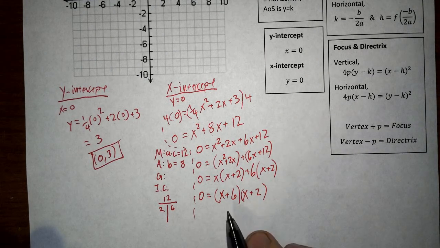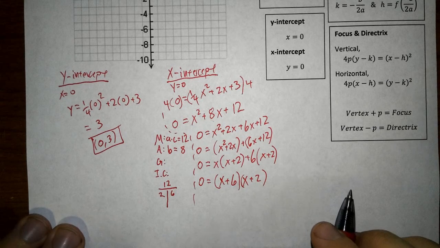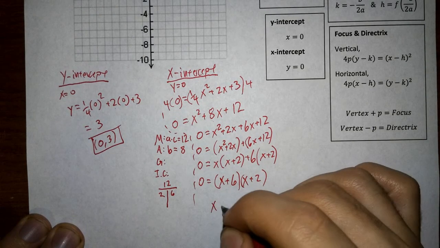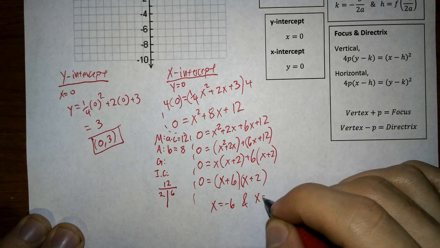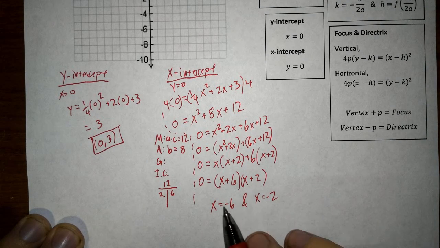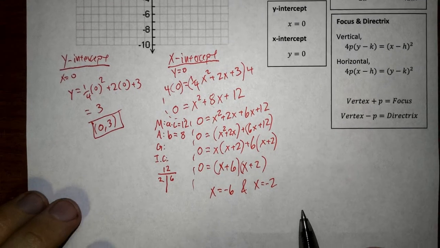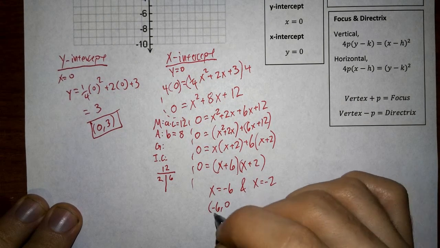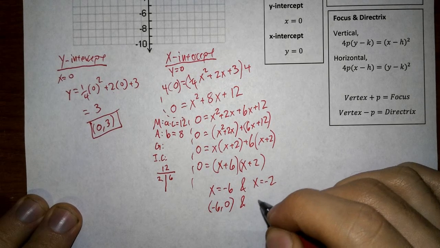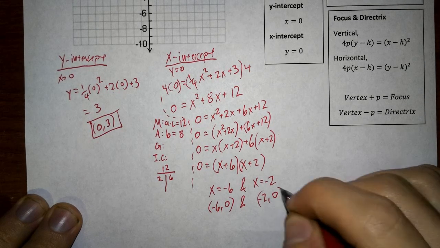Okay, and this is pretty easy to see what our solutions are going to be. We'll have a solution of x equals negative 6 and a solution of x equals negative 2, since those will respectively zero out each term, meaning that our x-intercepts are going to be negative 6 comma 0 and negative 2 comma 0.